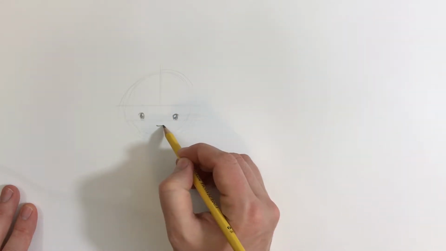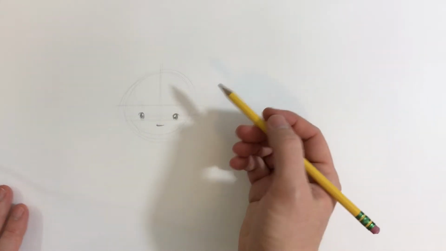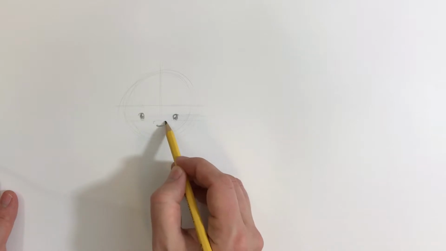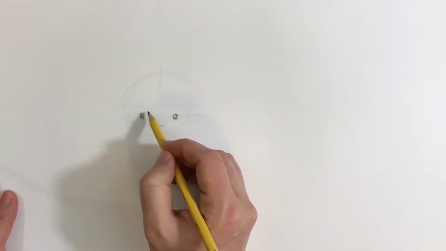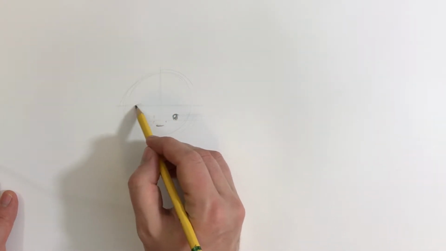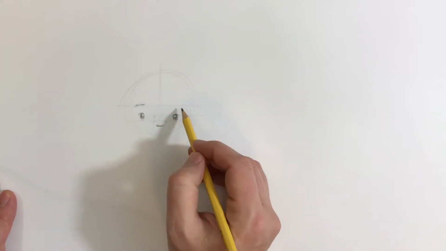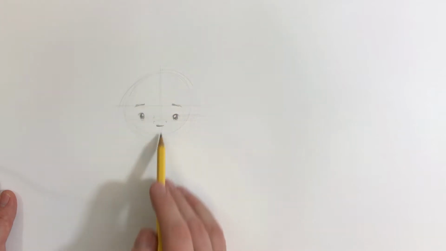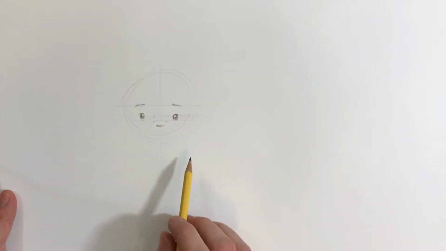Now the nose, just start with a line to get it where you want it, and then later you can go in and see how wide you want it. You can give some of these lines that go up to the eyebrows. That halfway line is about where I put eyebrows. So if you remember that original X, that halfway mark was about where I put eyebrows.